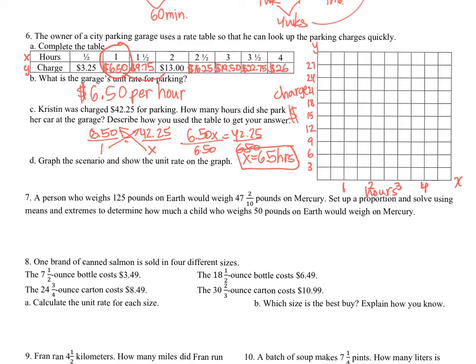And that should be good enough. And then plot the points. And this is really lucky because we are counting by half hours on the bottom. So 0.5 is 325, 1 is 650, and then 1.5, 975.